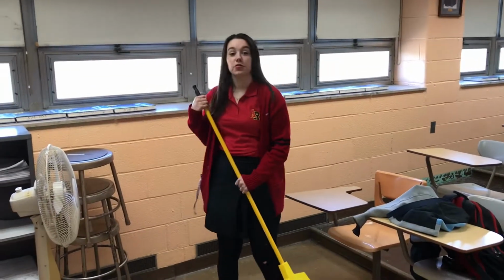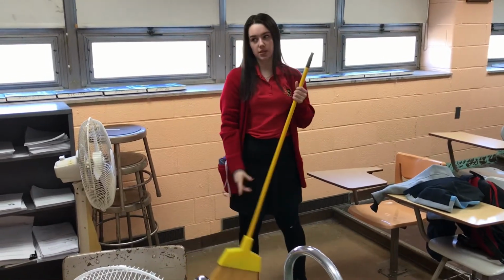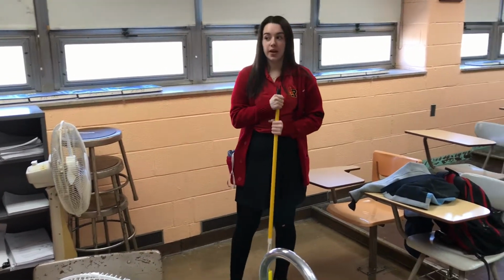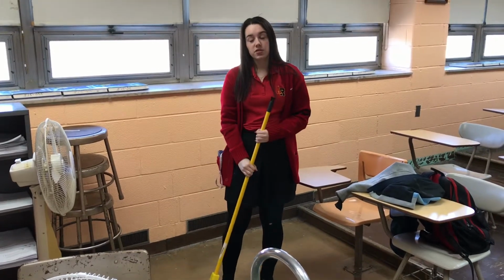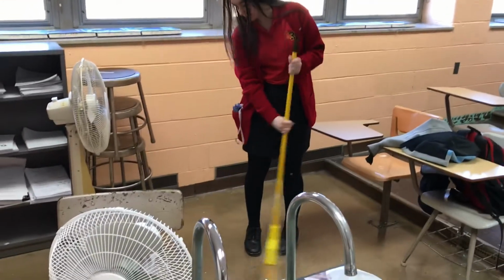This broom is an example of a third-class lever, with the fulcrum being at the top, the effort force being in the middle, and the resistance being at the bottom. In order for this to work, I put my hand, the effort force, down, and the resistance force exerts force on the ground, on the object, which in this case is the ground.